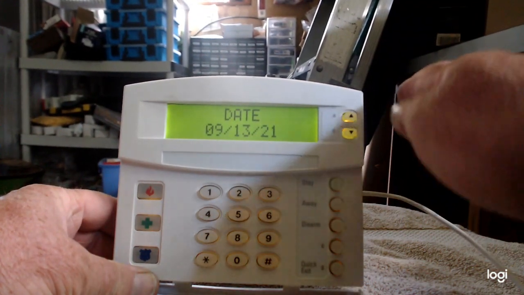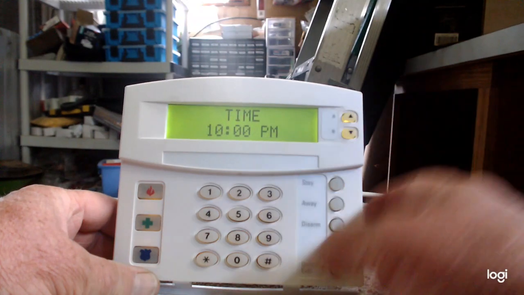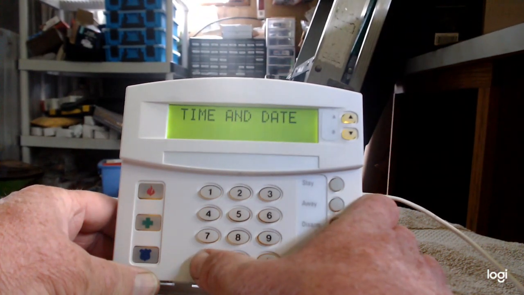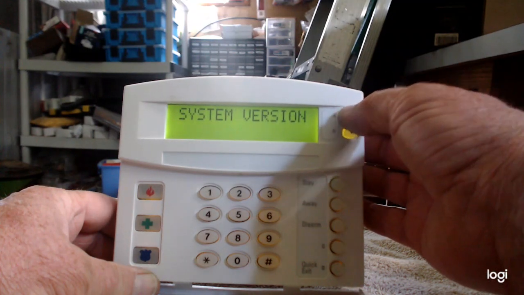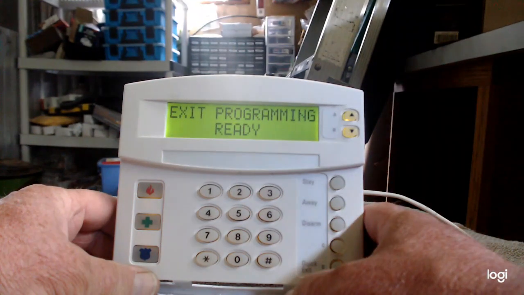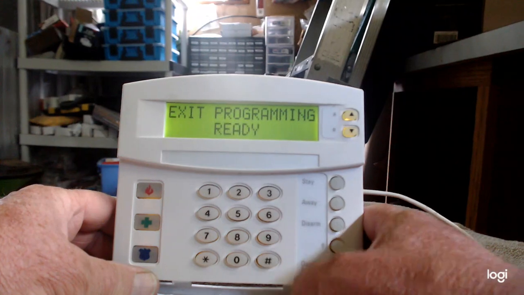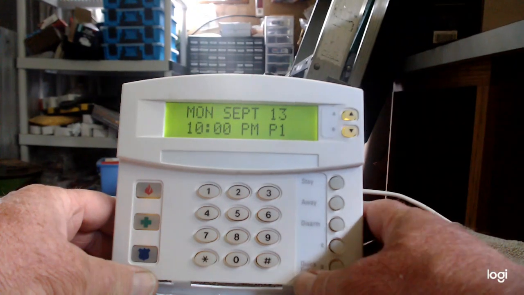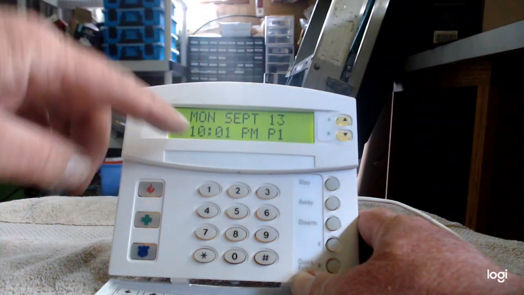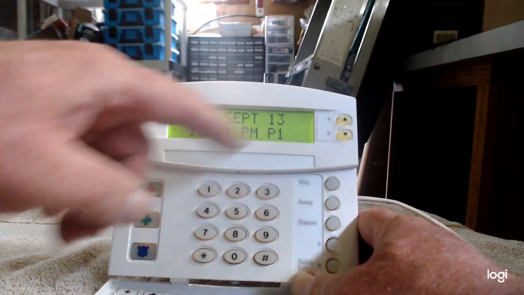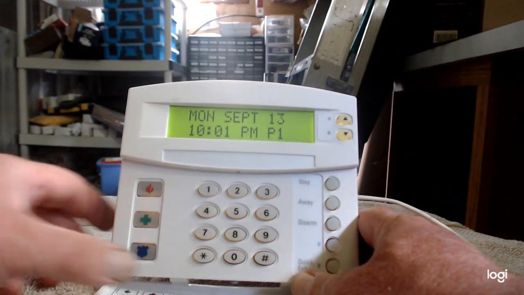It's inputted. Oh, I'm sorry. You hit the star to get back to time and date. Hit the up arrow until it says exit program. Hit the pound sign. And there you go. It's set Monday, September 13th at 10:01 p.m. And that's all there is to it.